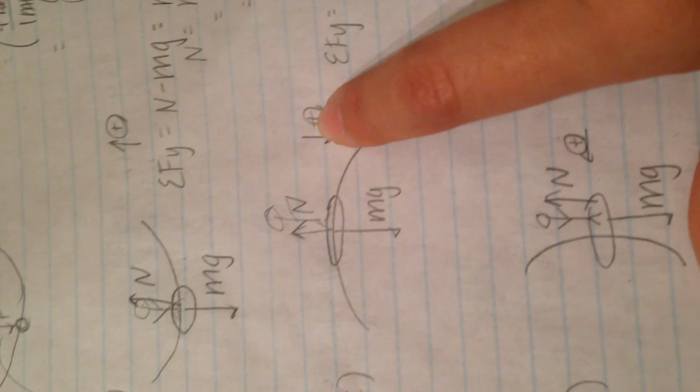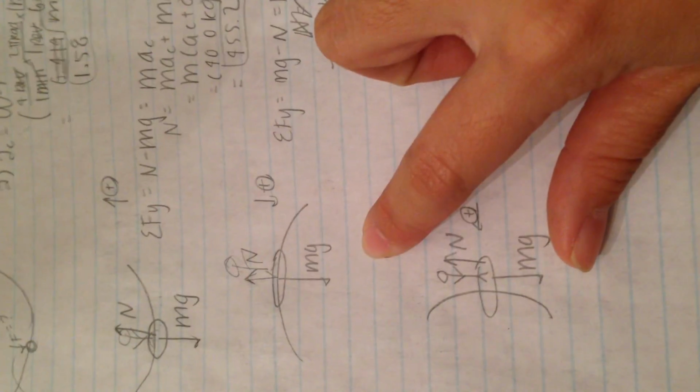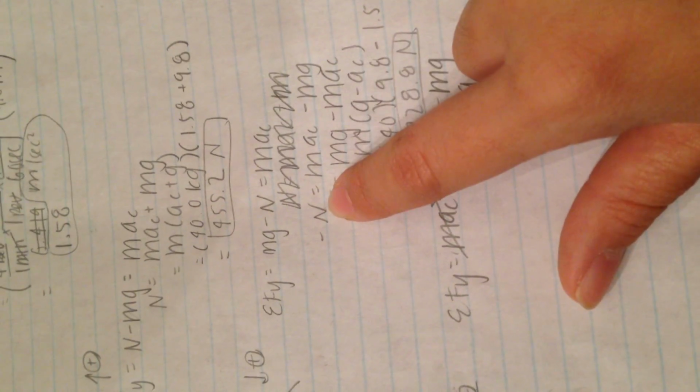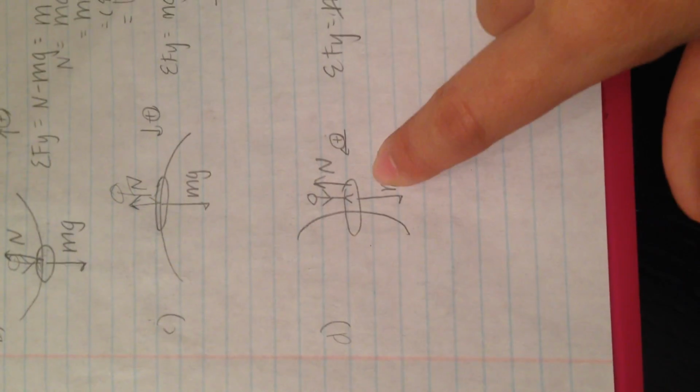Part C is quite similar to this. It's just the reverse of the circle, so the child's at the top. But in this case, down is positive because the center of the circle is below the child. So when we sum all the forces, it's mg positive minus N equals the mass times the centripetal acceleration. We just reorder our equation for N once again, factor out the m, plug in your values, and you'll get 328.8 newtons. And then finally, part D here is when the child is at the side of the Ferris wheel.